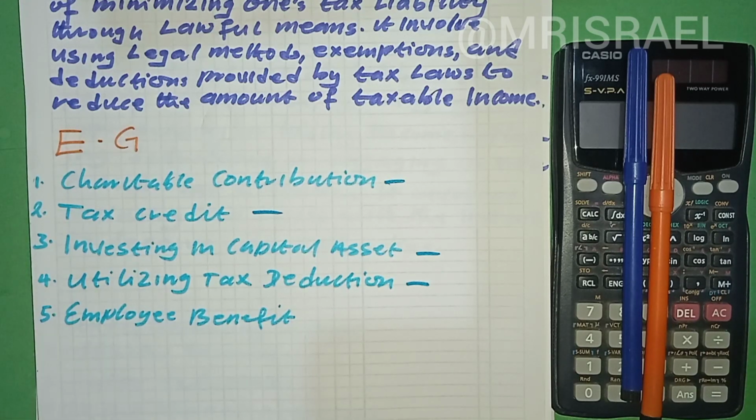Now, the next one is what? Investing in capital assets. You can invest in capital assets such as land, real estate, equipment, motor vehicle, and all that, which you are going to capitalize. This goes a long way in reducing the amount of your tax liabilities. If you're supposed to pay 2 million, by purchasing all this and capitalizing them, you find out that your tax liability is reducing. You might not understand it until you get it.